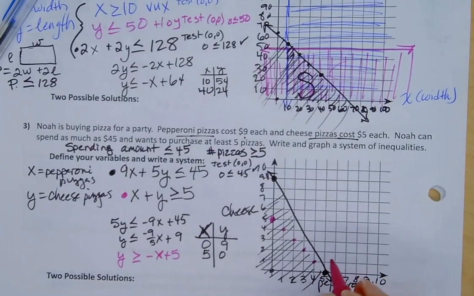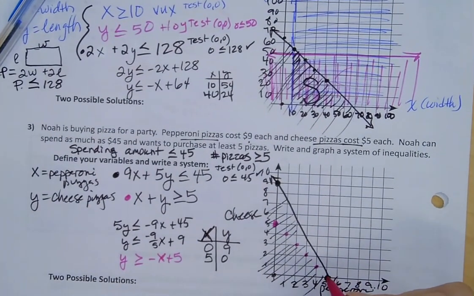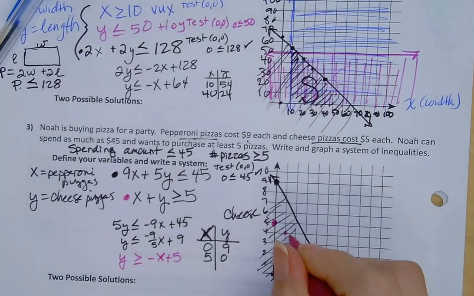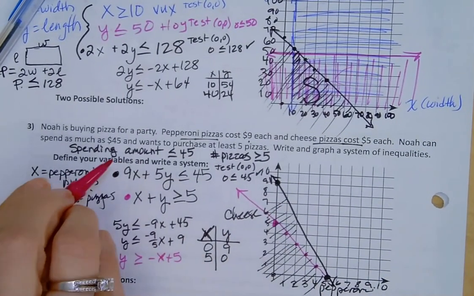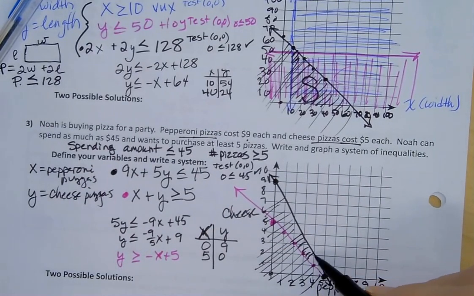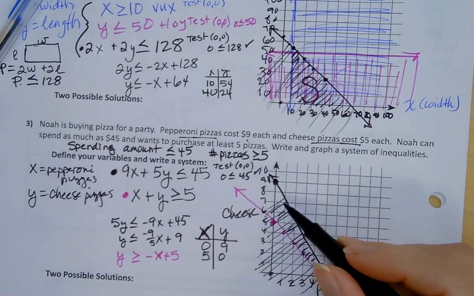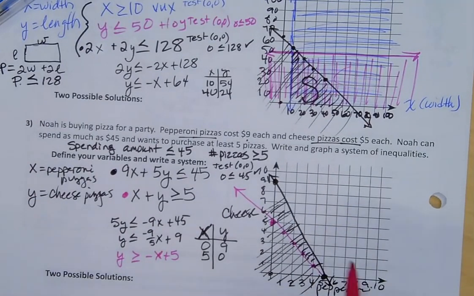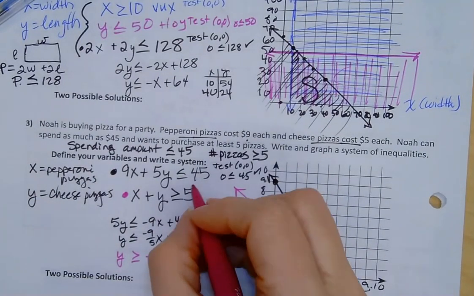It's a slightly different line from the other one. It is a solid line, so I'm going to draw that. I'm going to make sure that I show that I can do everything up to that line. Okay, so my pink line here, let's test 0, 0.